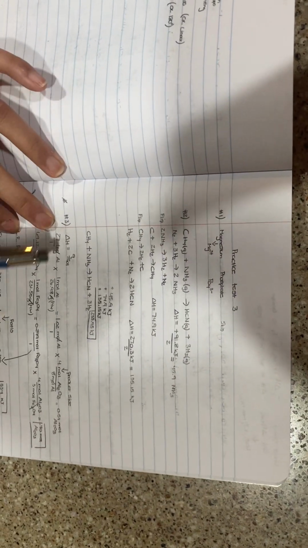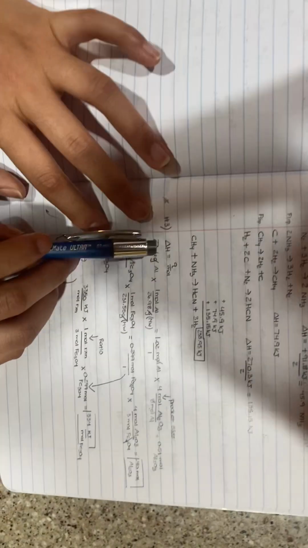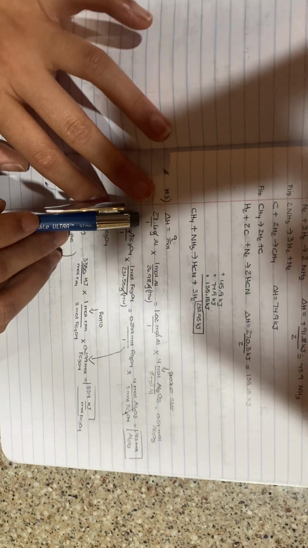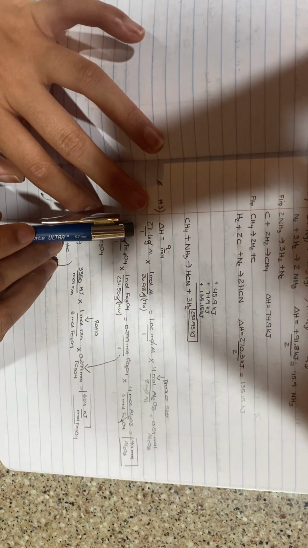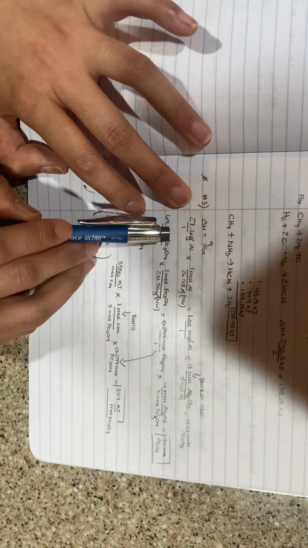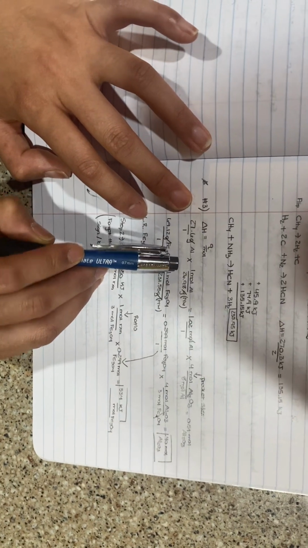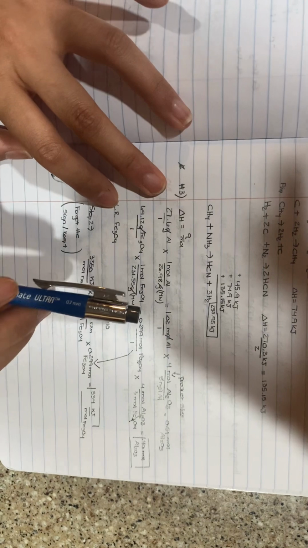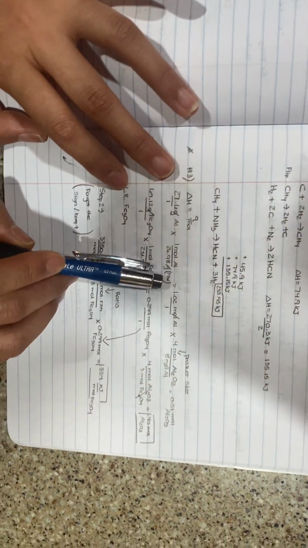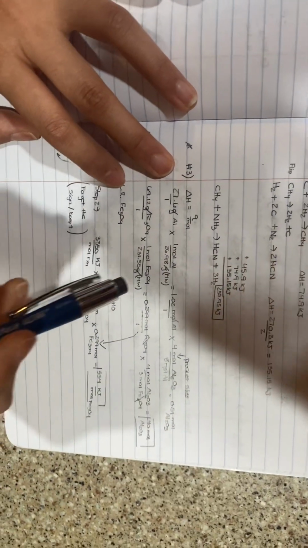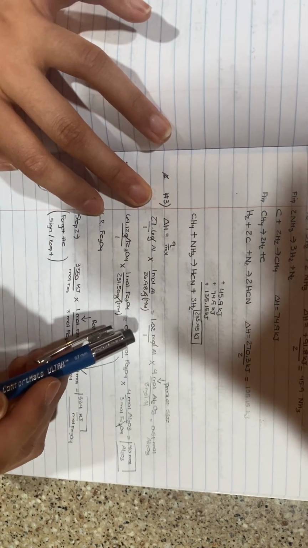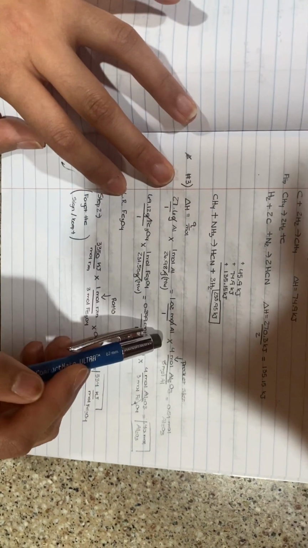Oh, my bad. I pointed at the wrong one. So we use delta H is equal to Q over mole again. And it gave us the 27.6 grams of Al. Then you want to use the MW, the molar weight, to find your moles of 1.02 moles of Al.